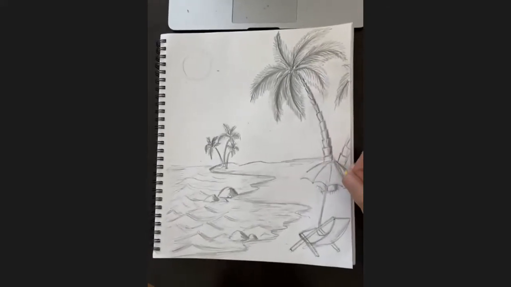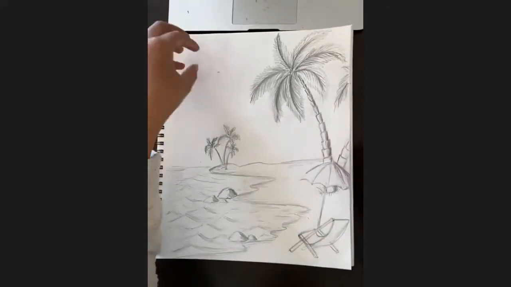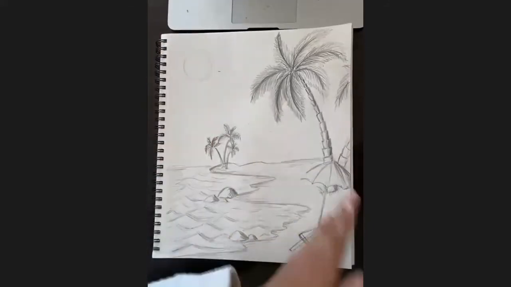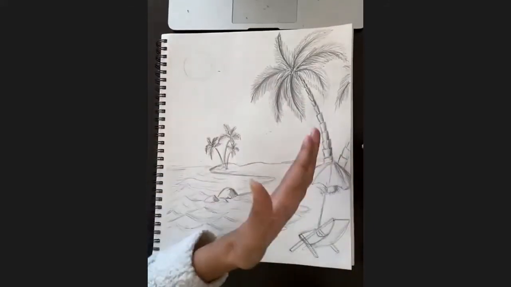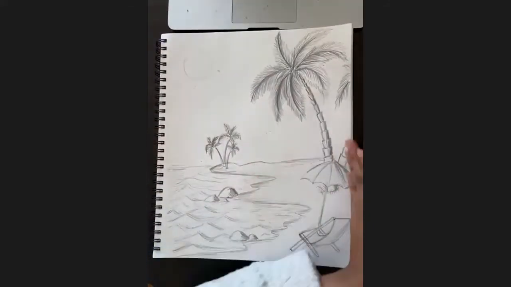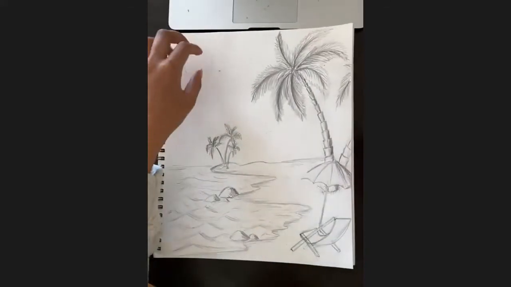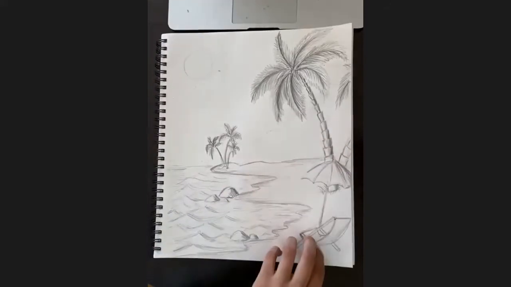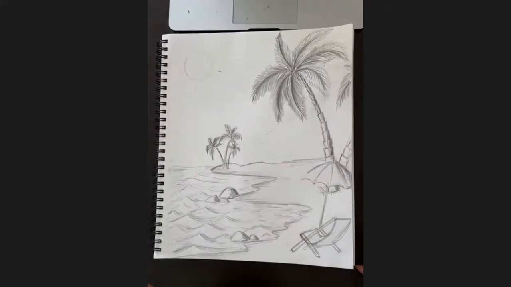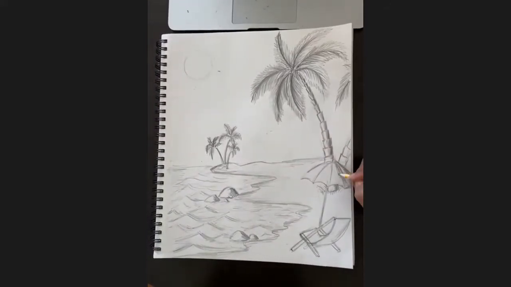I'm just adding the sun because the sun is in the top right corner, so it's gonna make the top right corner of everything bright, and the bottom left corner, the top left corner of everything bright, and the bottom right corner of everything dark.